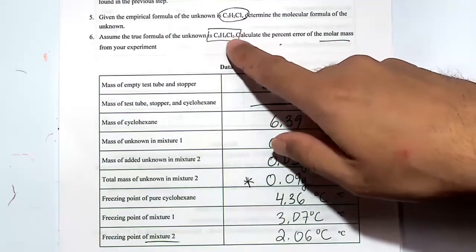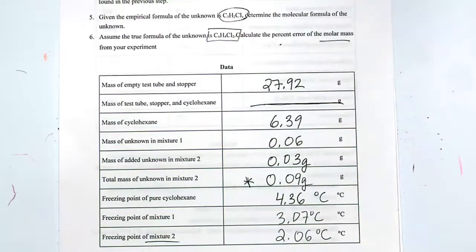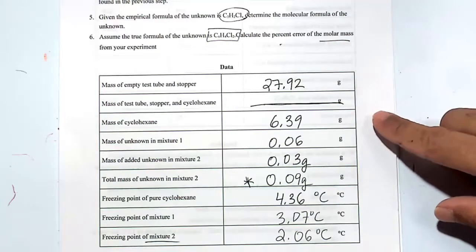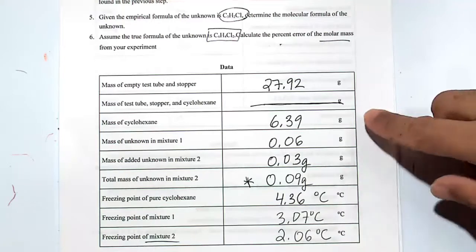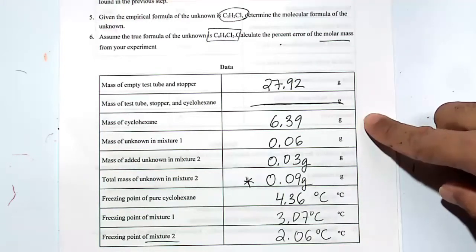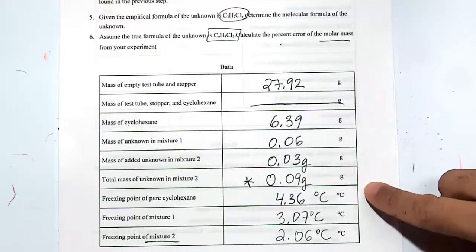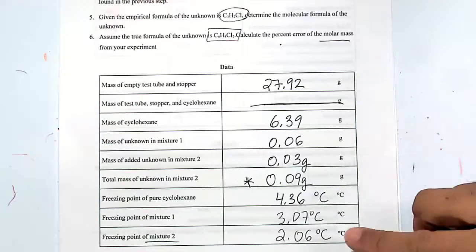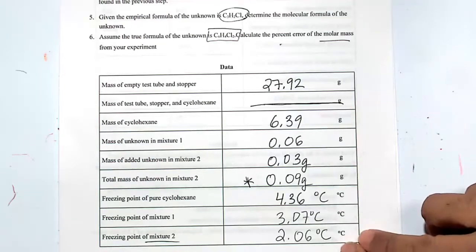How close can we get to our actual true molecular formula based on the data that we got? Just as a review, the pure cyclohexane melt freezing point was 4.36 degrees, from weighing about 6.39 grams. In mixture 1, which contained 0.06 grams of the unknown, the freezing point went down. Remember, freezing point depression. And when we added an additional 0.03 for a total of 0.09 grams, the freezing point went down from pure 4.36 degrees C to 2.06 degrees C.